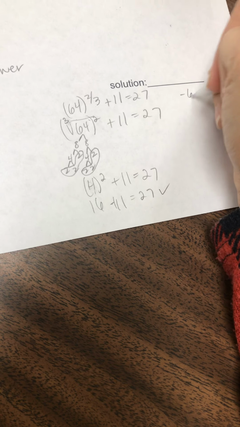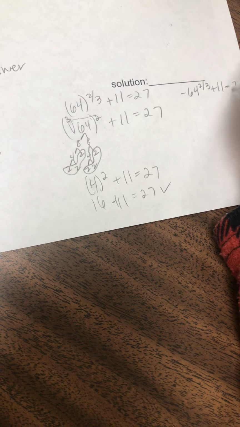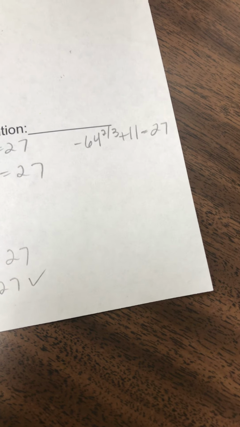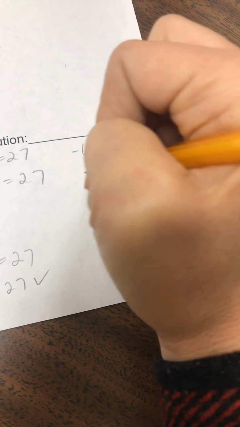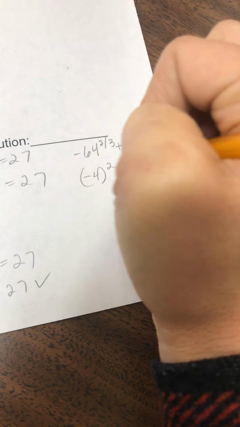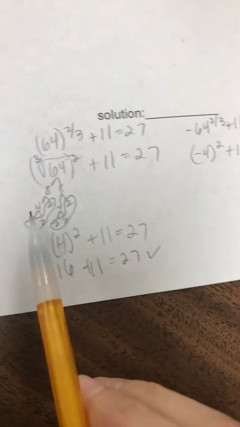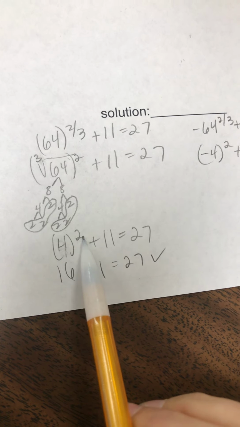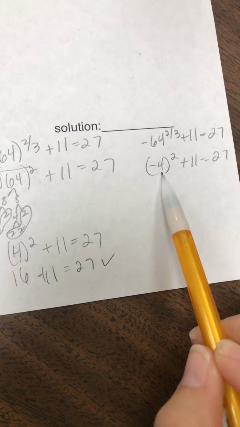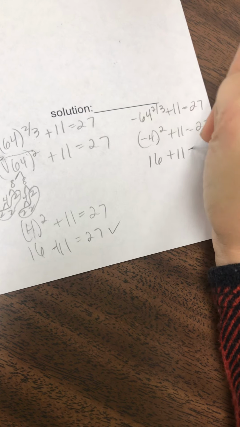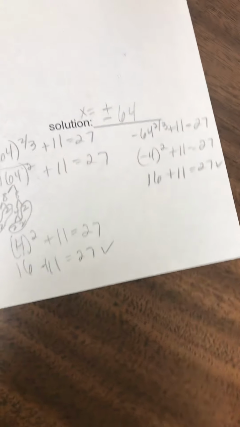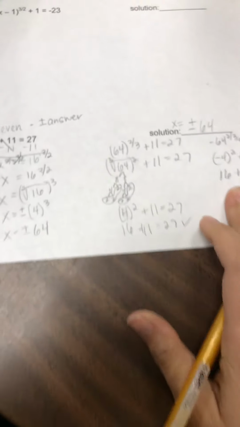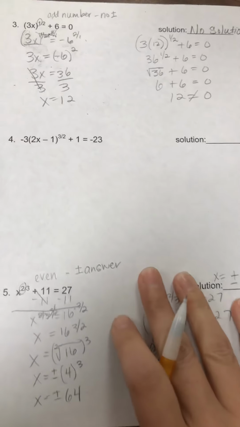And now you would do the other one too. So you would have to put in negative 64 to the 2/3 plus 11 equals 27. Okay, you're going to get the same thing. This is going to end up being negative 4 squared plus 11 equals 27. So you do the same steps. The same thing applies. So where we got 4 squared here, over here, it's going to be the same thing, except this answer is going to be negative. So negative 4 squared ends up giving you positive 16 plus 11 equals 27. So it checks off. So plus or minus 64 is your answer. Okay? All right. So that's 3 examples.